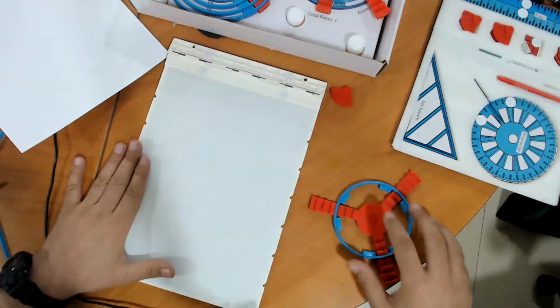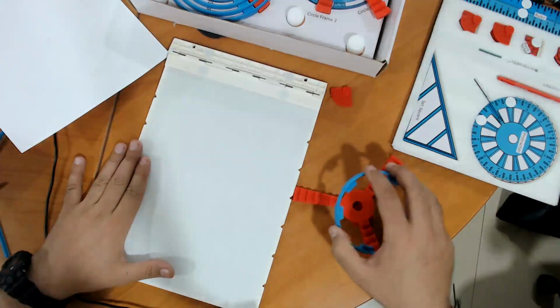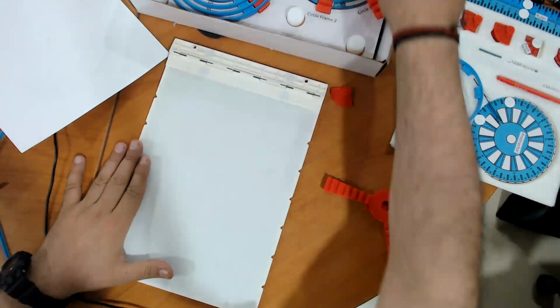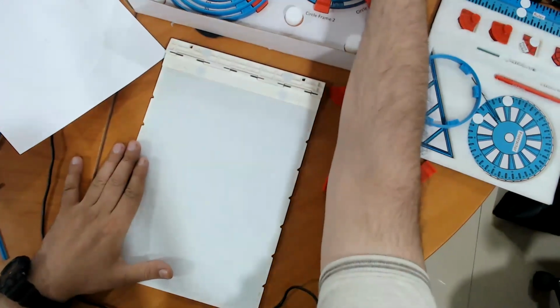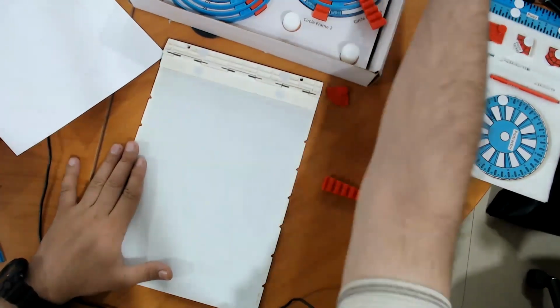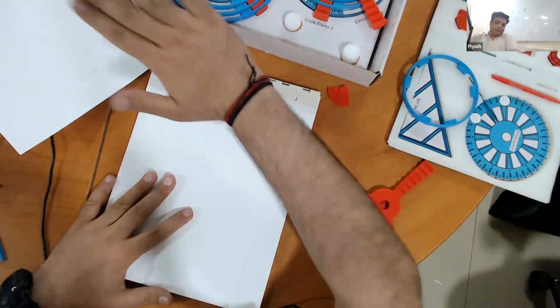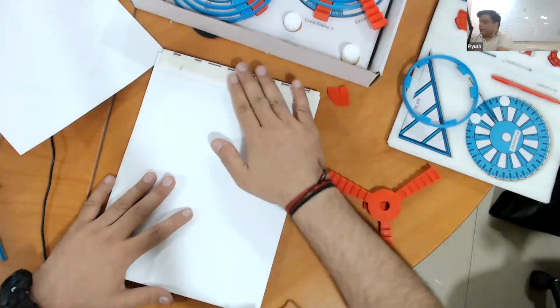First step: suppose we want to draw an equilateral triangle with one side of 10 centimeters. First we'll draw a horizontal line of 10 centimeters. I'll put a new sheet, lock it properly. Then I'll place 2 point markers.